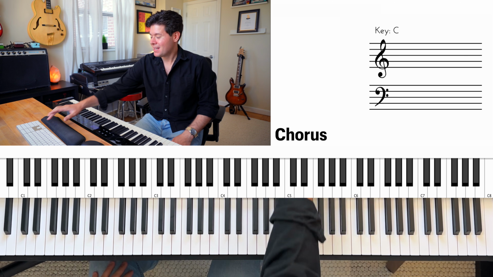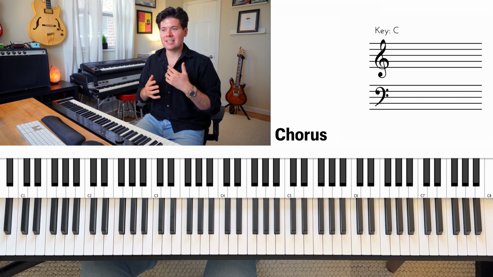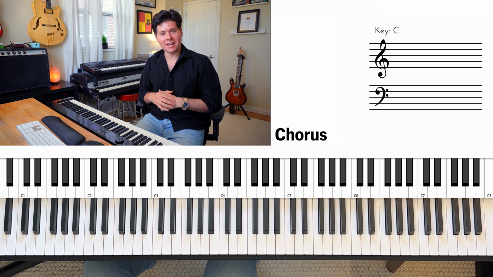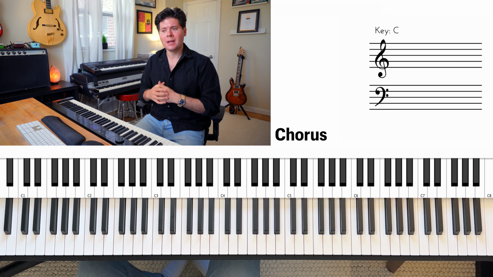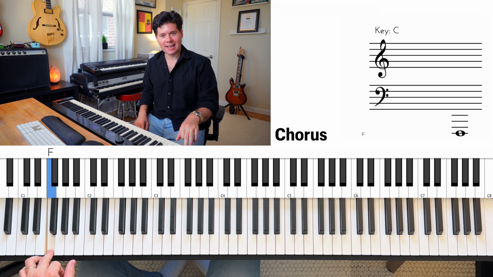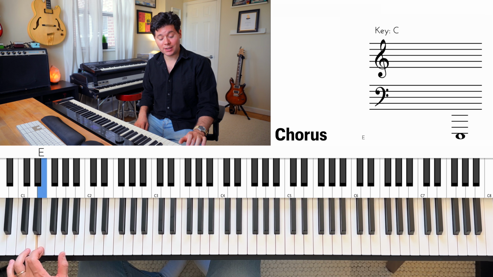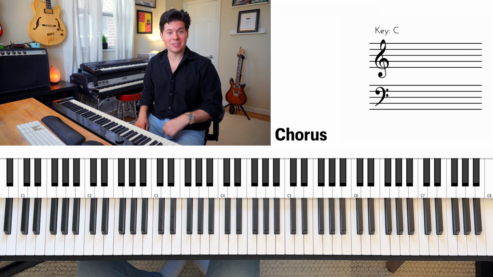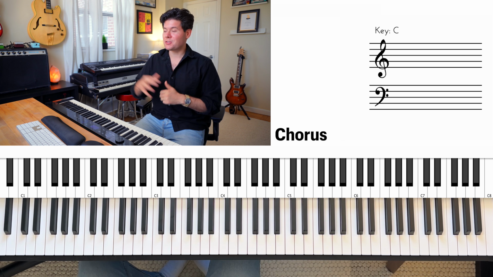Pretty cool, right? So what were the differences? Let's go through it. Mostly it's a simplification of the left hand. Remember when I showed you guys early in the verse, actually the intro, I said you could just play simple roots, A, F, D, E, back to A, right? I said you could get away with playing 5 notes if you don't want to do the bass line. That's sort of what this chorus does.